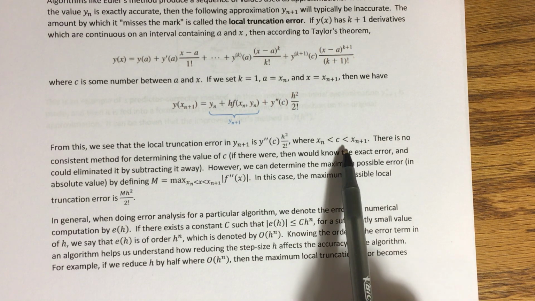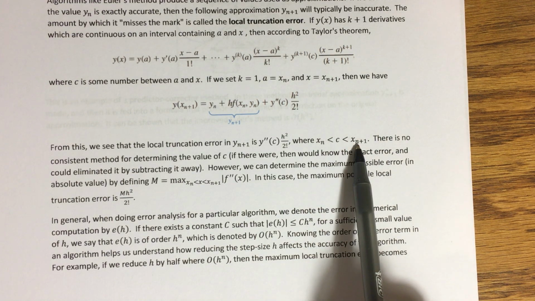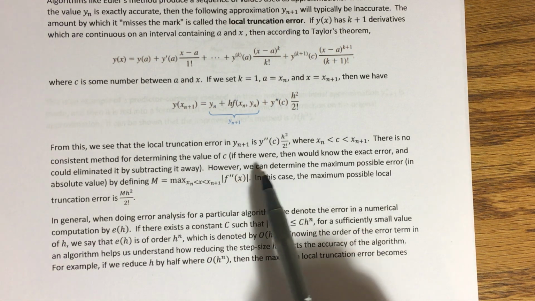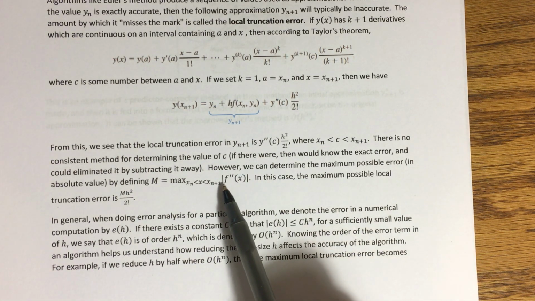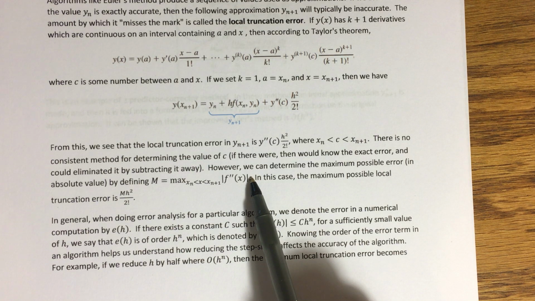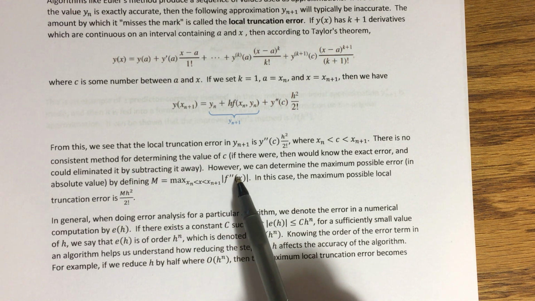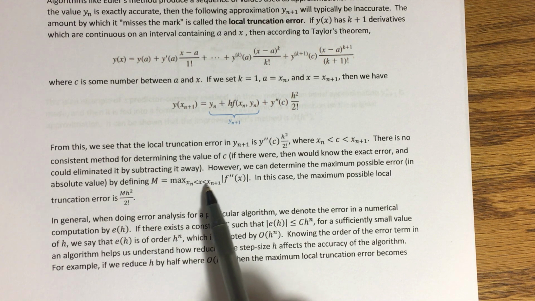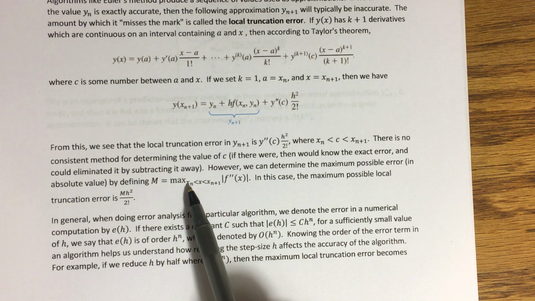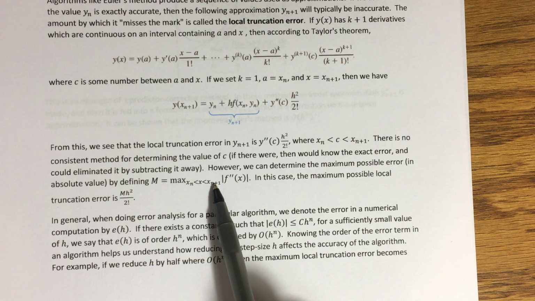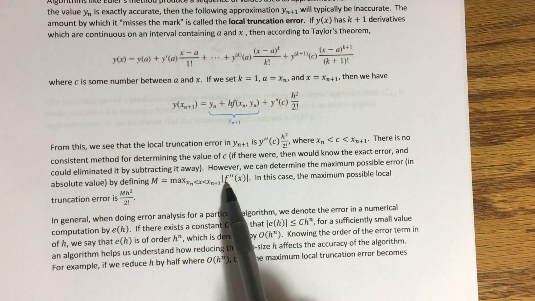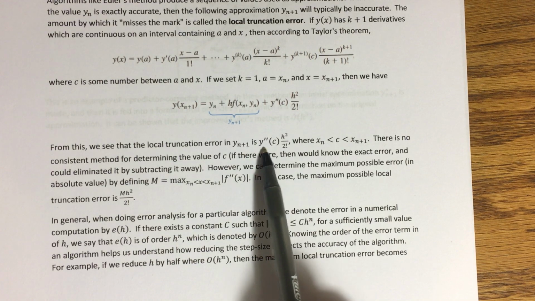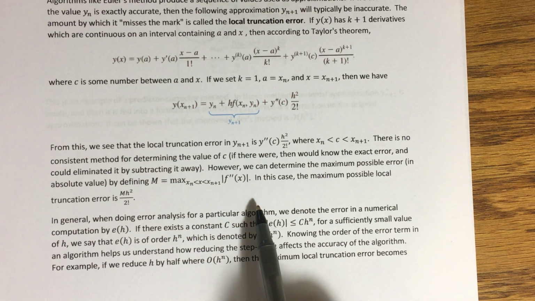So again, remember c lies between xn and xn plus 1, and if we can find the absolute value of f double prime of x and find the maximum value of that using all of the numbers in the interval of real numbers between xn and xn plus 1, that would represent the absolute largest in absolute value that this number can be, right?